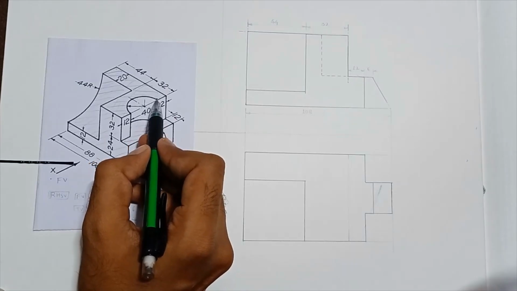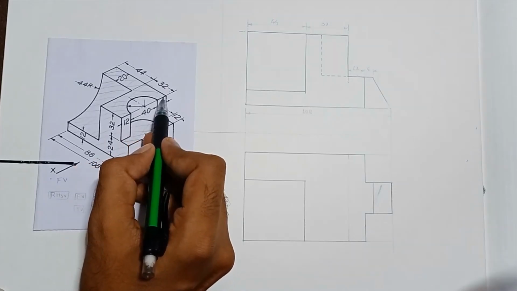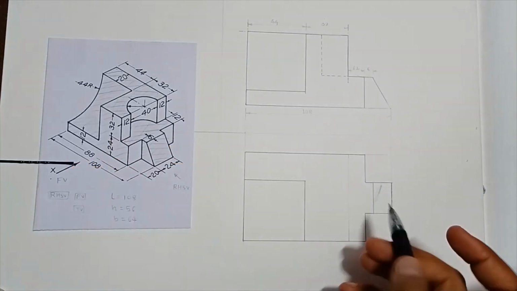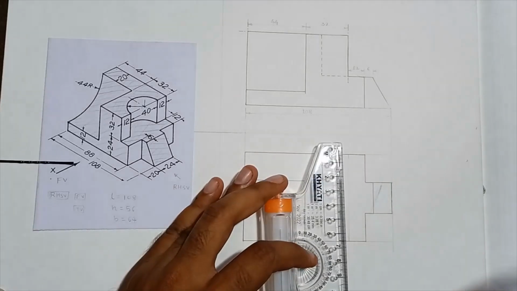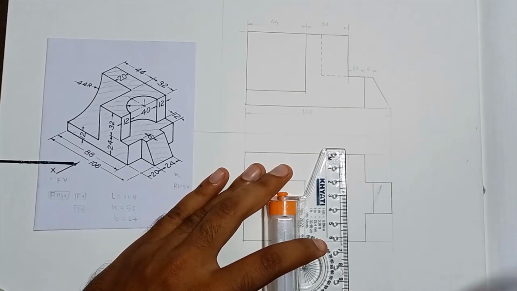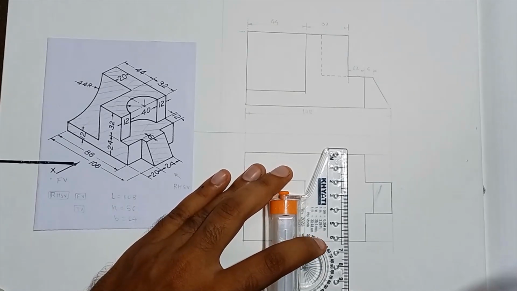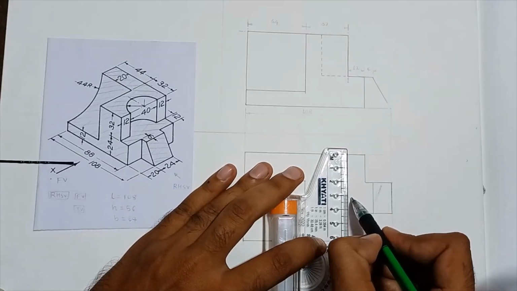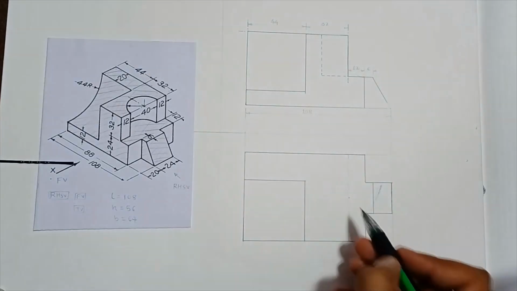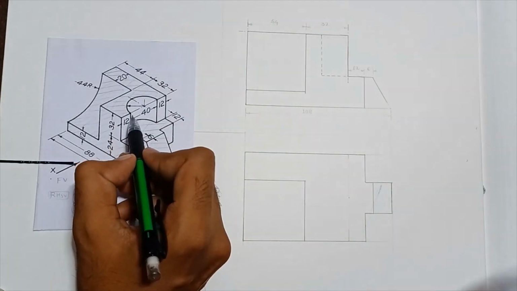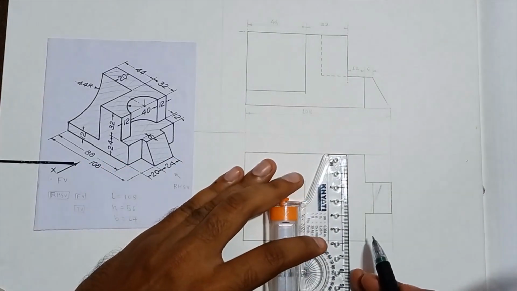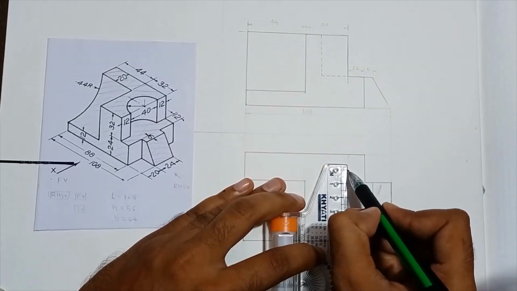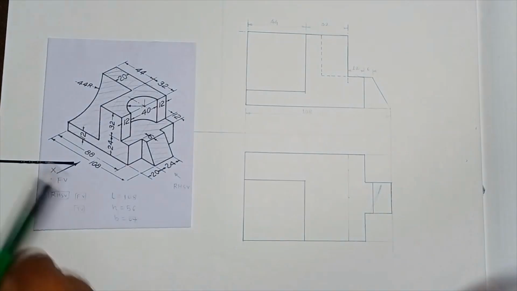It has a circular entity at the midpoint. So we first identify the midpoint, which is exactly at the middle of the object. So the total would be 64, so at the midpoint it would be 32. Let's mark a point. Now with this point as the center, draw a semicircle having radius equal to 20. So let's mark a 20 millimeter radius and draw the semicircle.